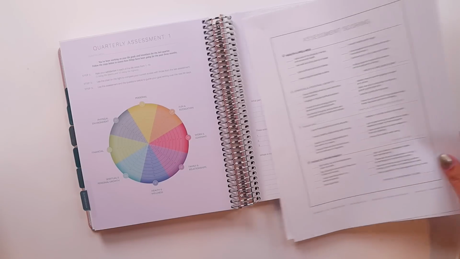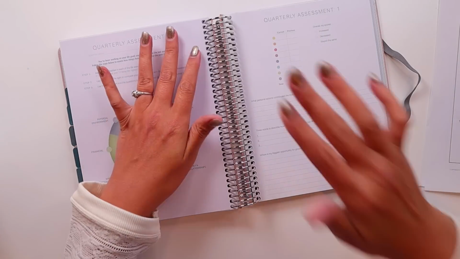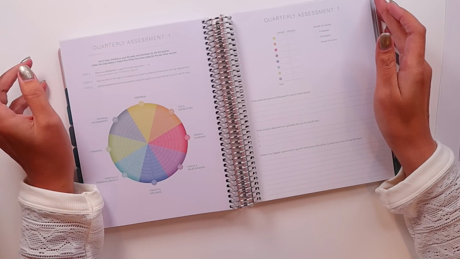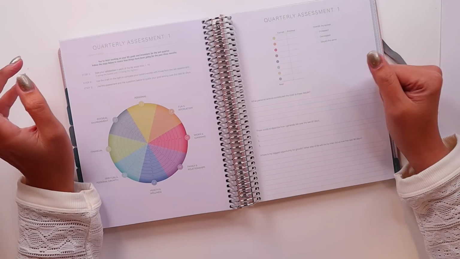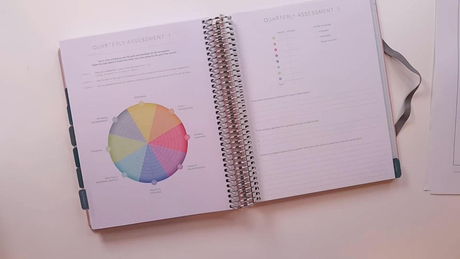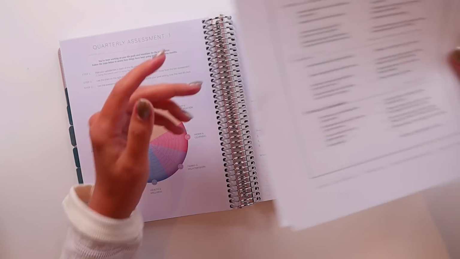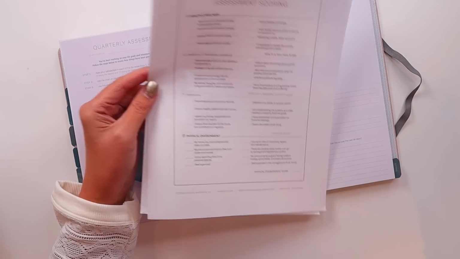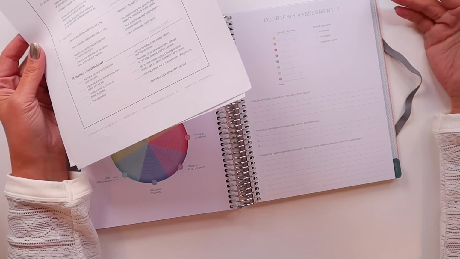Anyway, you go through, assess my areas of life, and apply this to my goals. Now, the way that the Makselife does this, and this is the 6-month undated vertical weekly, which means that there are 2 quarterly assessments because it's only for 6 months, and they're in the back of the planner. But the one piece that is not in here is the assessment scoring, which comes in the yearly assessment where you come up with your original versions of these scores.